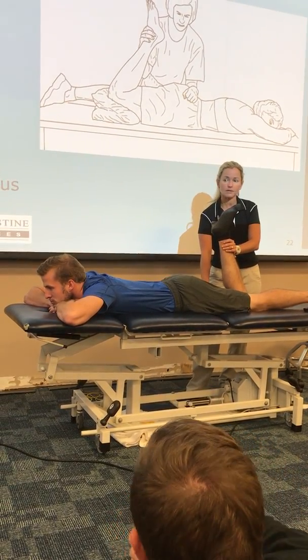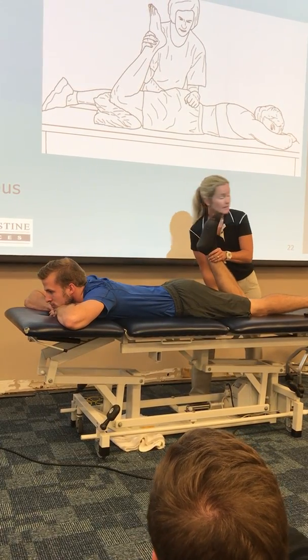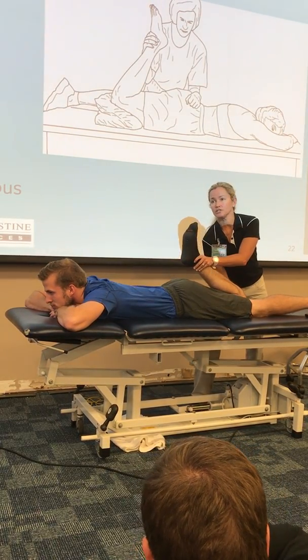So think about lateral femoral cutaneous. Say that again, Chris? Adduction. Do you guys agree with that?